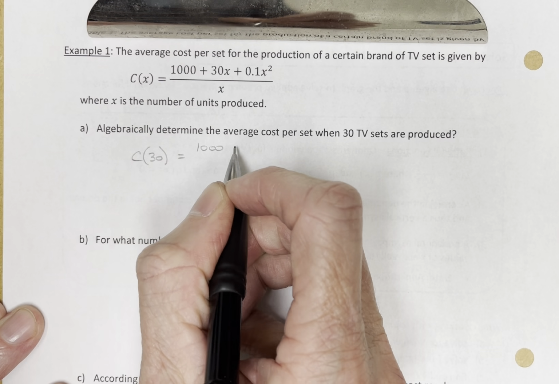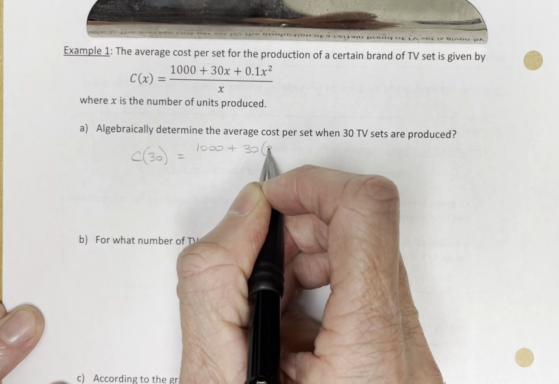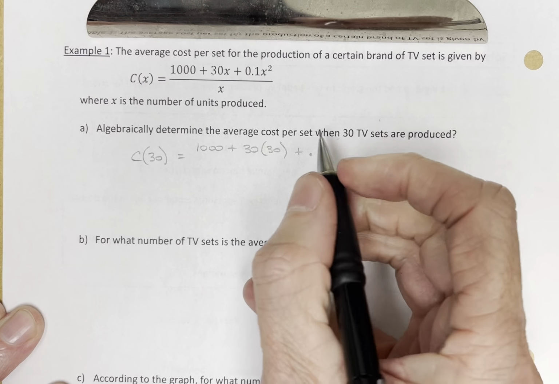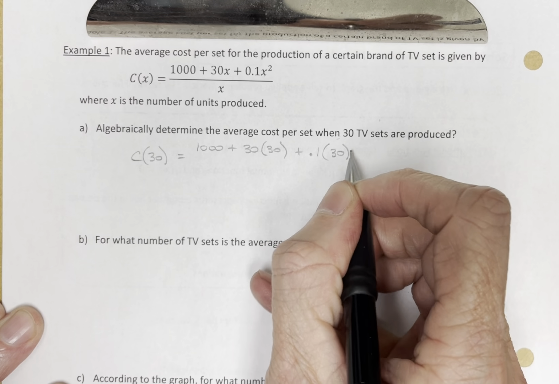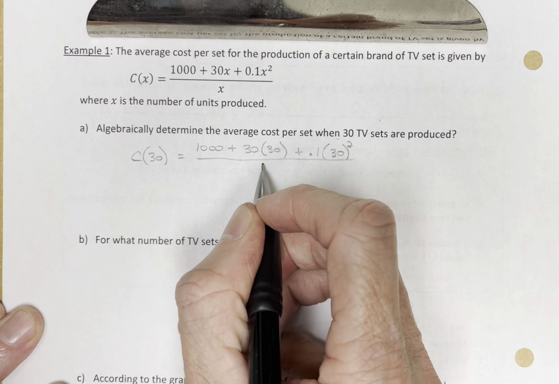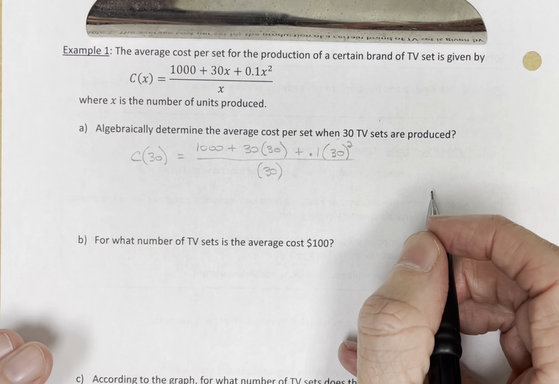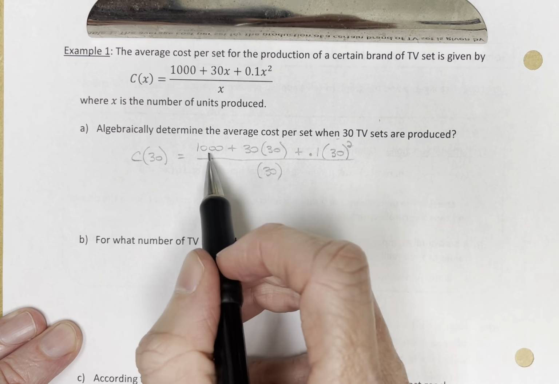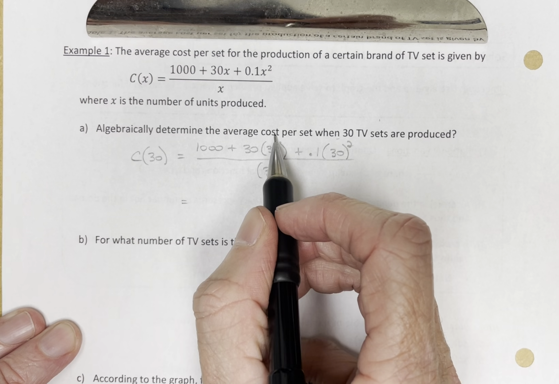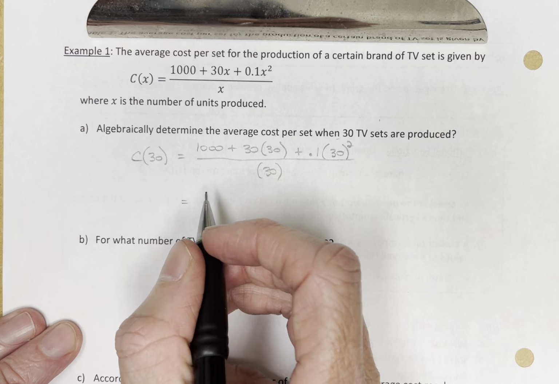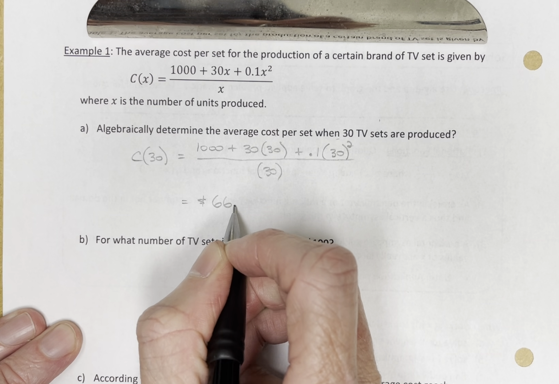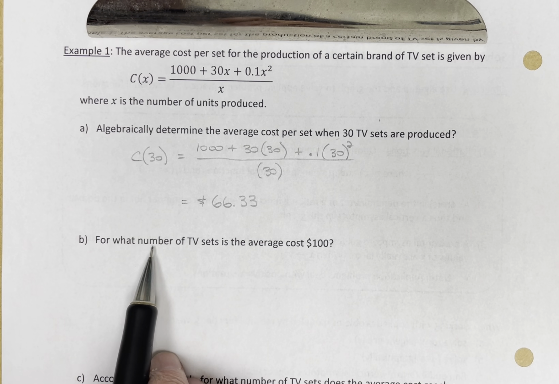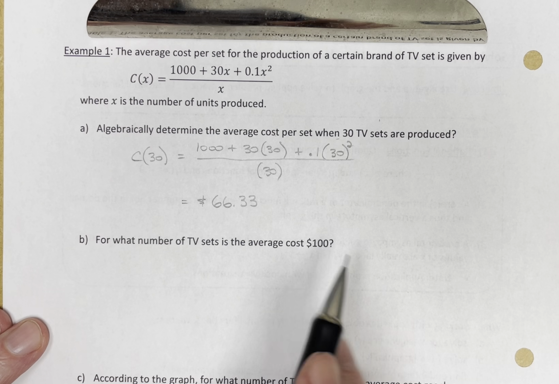It is 1,000 plus 30 times 30 plus 0.1 times 30 squared, all of this divided by 30. And again, I use parentheses to replace my x's, and then I put the number inside the parentheses. Throw this into a calculator, and the average cost per set when 30 TV sets are produced is $66.33.